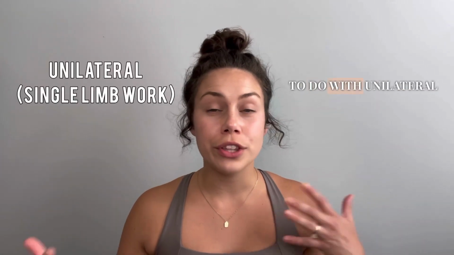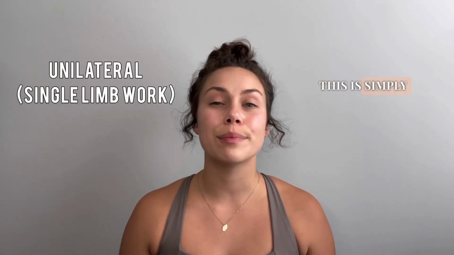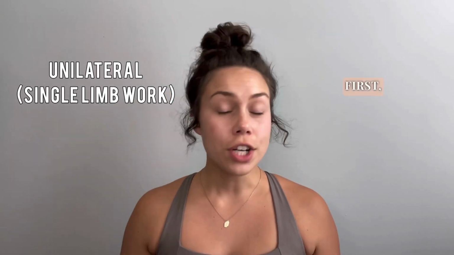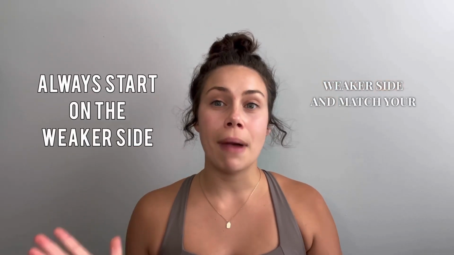Last but not least is knowing what to do with unilateral exercises. This is simply an exercise that might have a single arm or a single leg. First, start on the weaker side and match your reps over to the other side. So if it's a single arm press, you're going to hit your reps, and then even if you can do more on the stronger side, you're just going to stop at whatever the rep range was for the first side so that we even out any discrepancies.